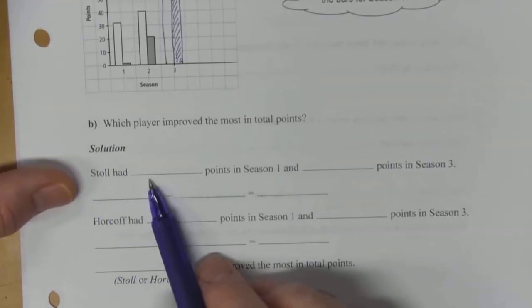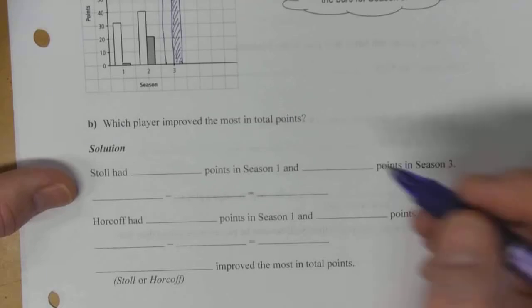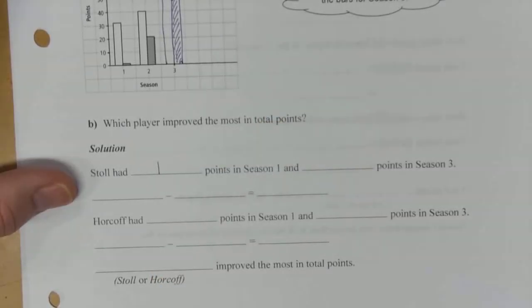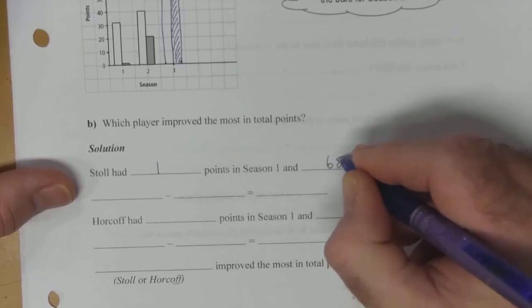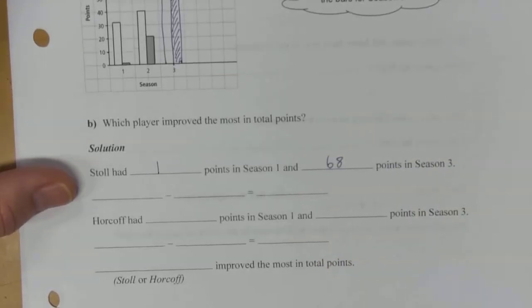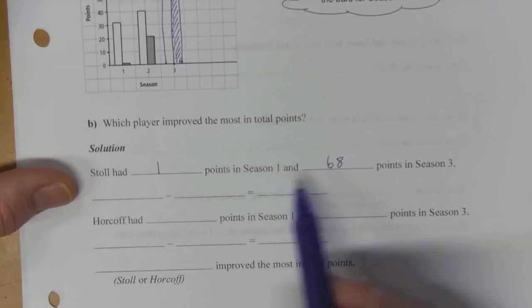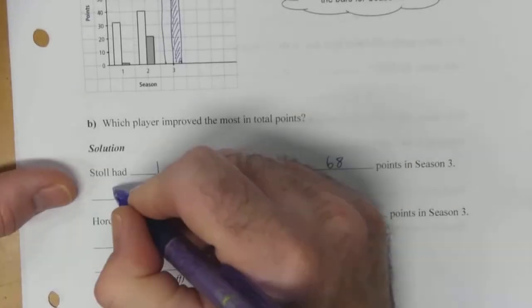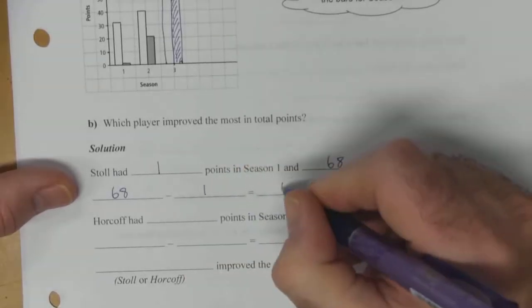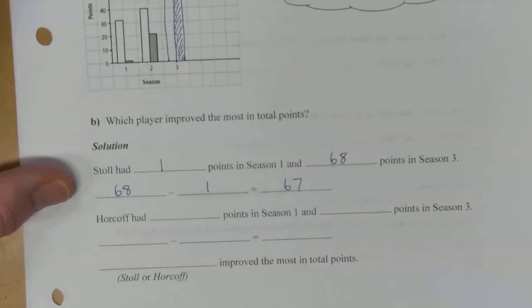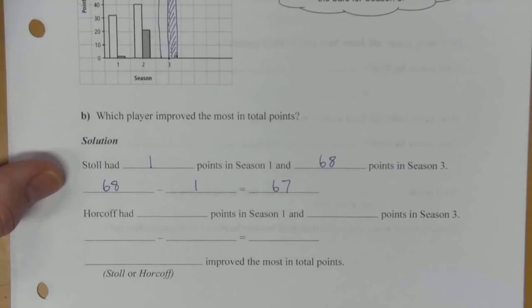So Stoll had 1 point in season 1 and 68 points in season 3. So we're going to compare those 2 seasons. We're going to actually subtract to find the difference between the 2. So take the larger number, 68, subtract the 1. So he improved by 67 points from season 1 to season 3. It's a pretty big improvement.